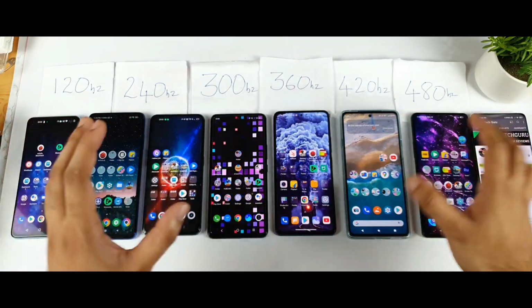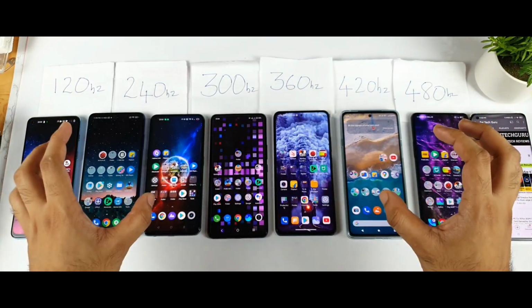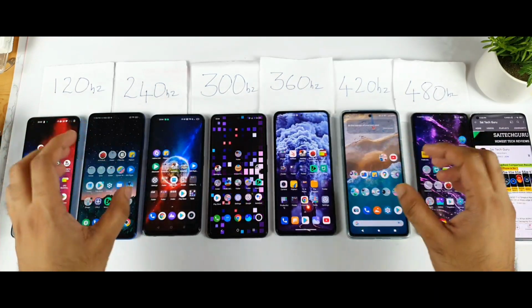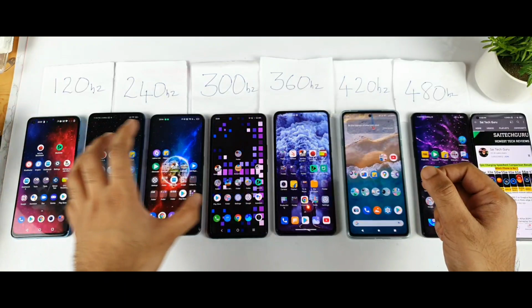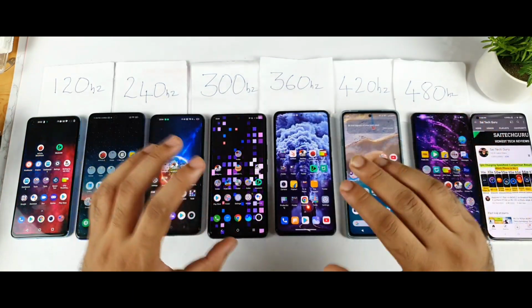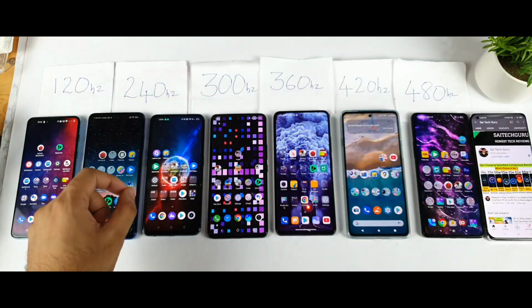That is what is happening in a few of the phones, and which you should know before you actually spend some money and before buying it. That's my main motive of making this kind of video, so you can actually understand which UI is maintaining higher touch sampling rate without any kind of cap.